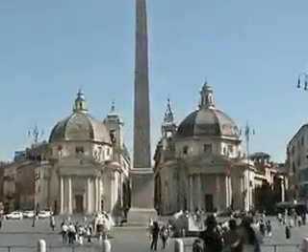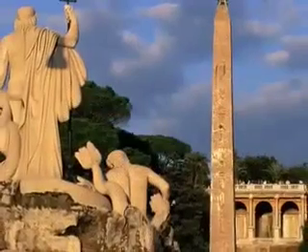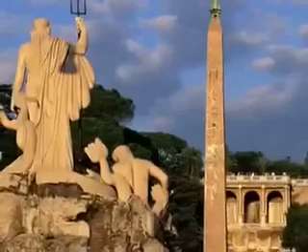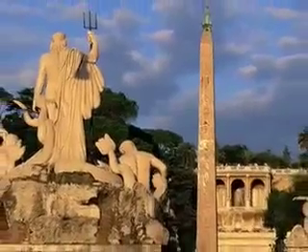Radiating into the distance are the three great avenues that lead, as Piranesi's caption reminds us, to the three popular tourist destinations, namely the Piazza di Spagna, the Palazzo di Venezia, and the Porto di Ripetta.